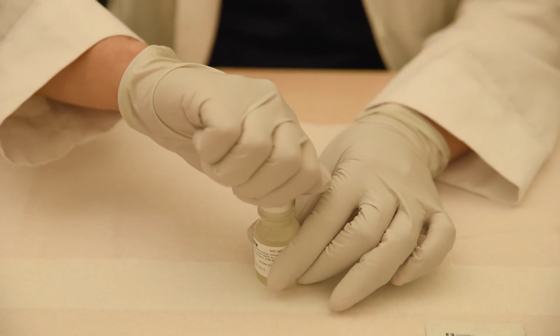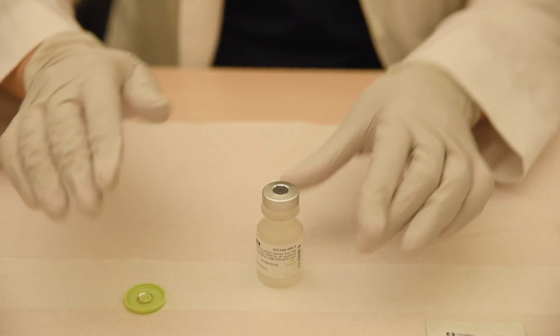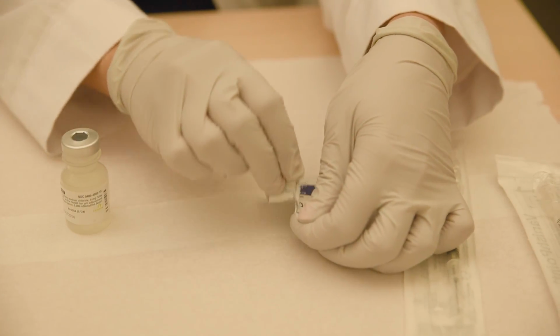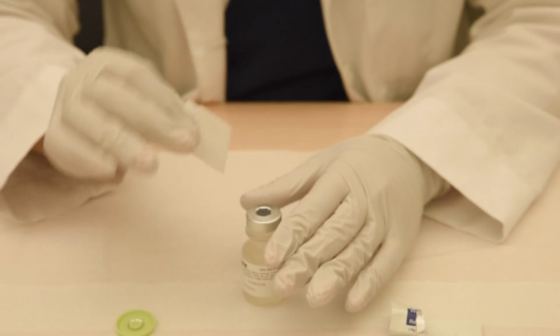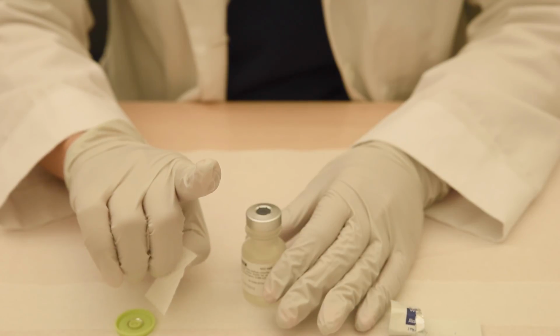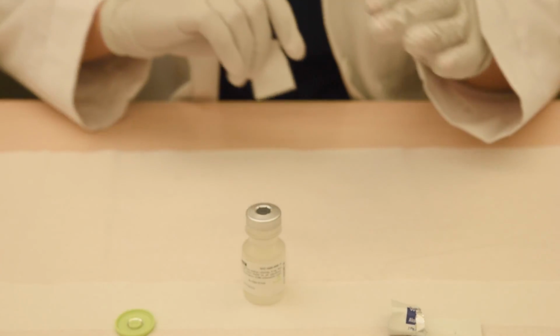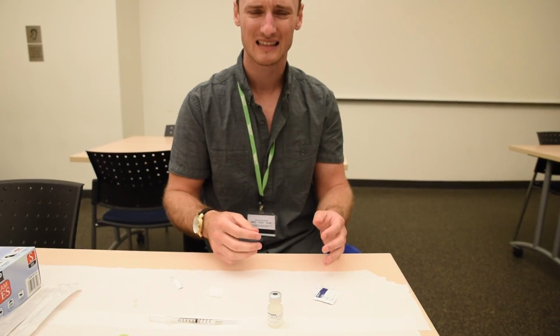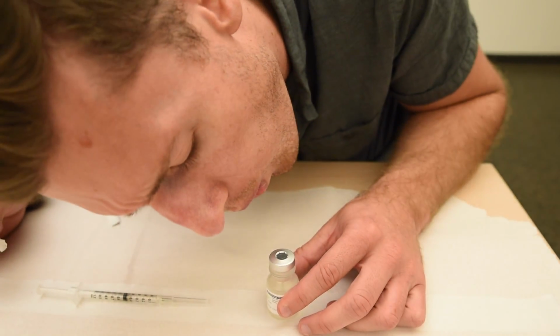Then, open up the protective cap of the vaccine vial. Open up the alcohol pad. Swab the top of the vaccine vial once with an alcohol pad. Do not swipe a second time. Wait for it to dry. Do not fan, and do not blow.